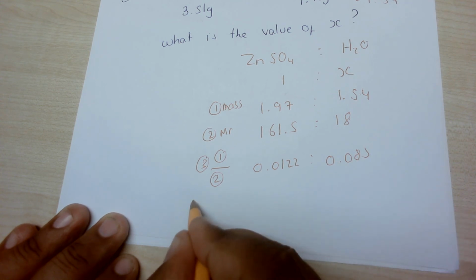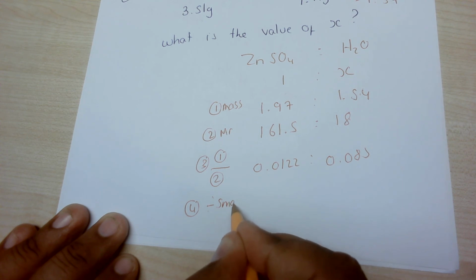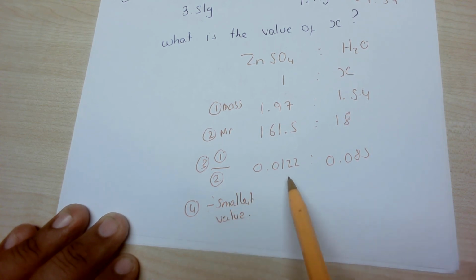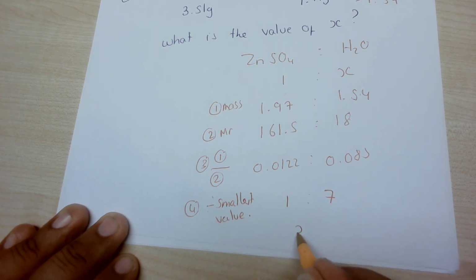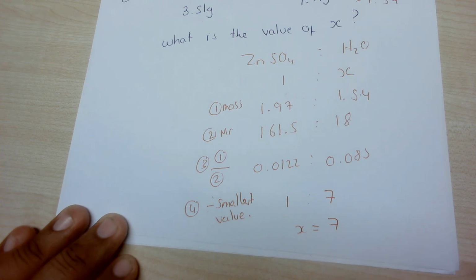Then what I need to do is divide through by the smallest value, and the smallest value here is going to be the 0.012. So it's a 1 to 7 ratio. So X in this case is equal to 7.